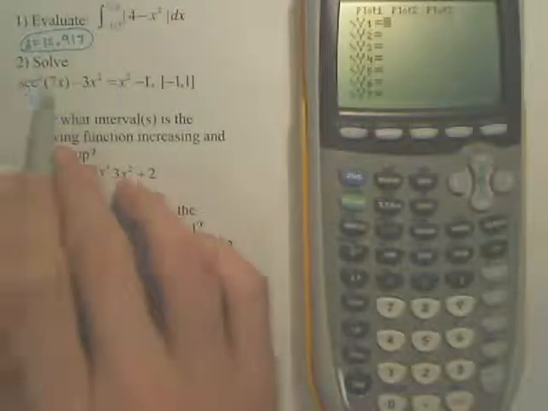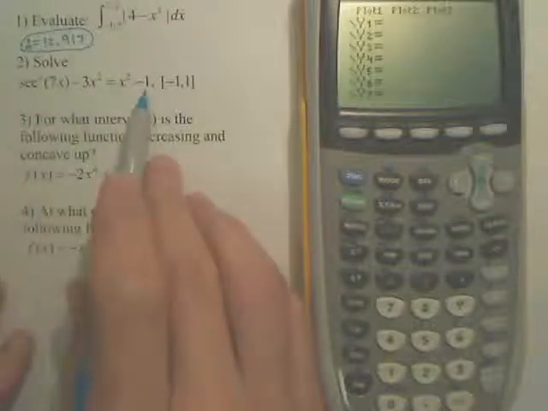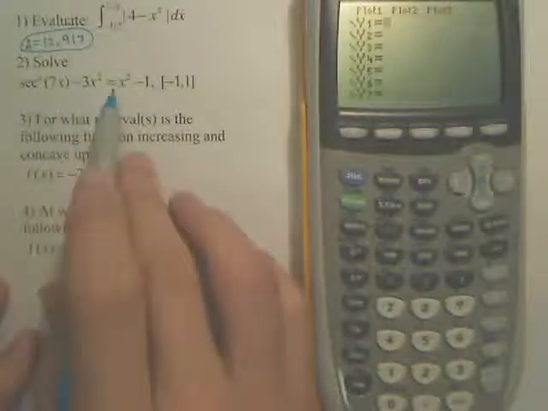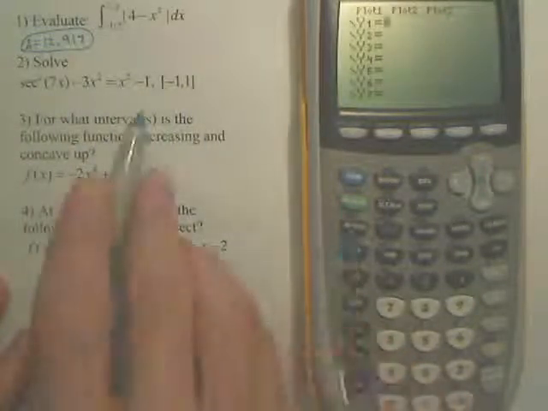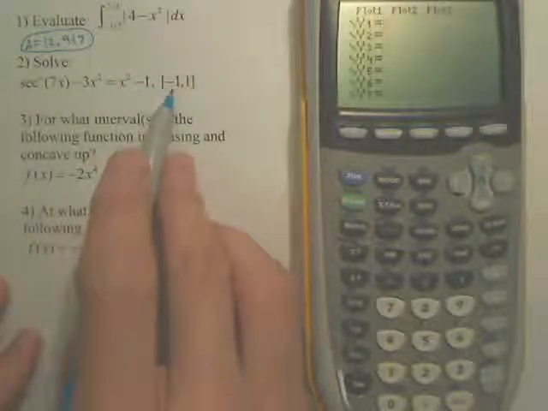If I want to solve this, the first step is I need to set this equal to 0 to use my calculator to solve. And I have an interval where I want my solutions. So my interval is from -1 to 1.